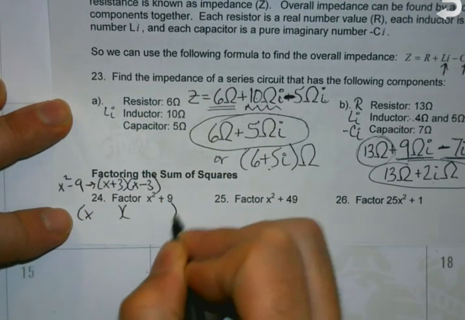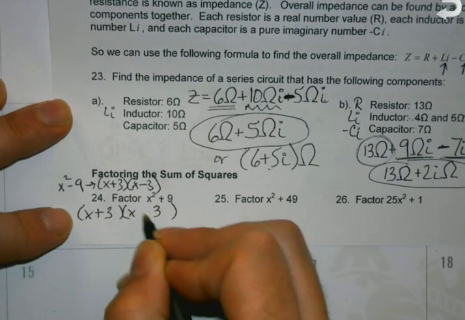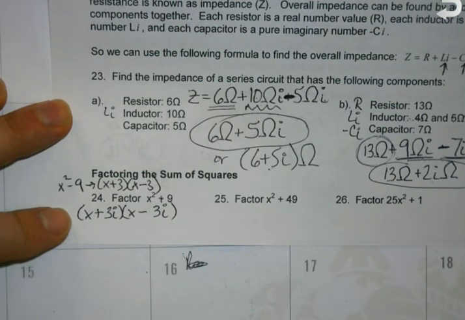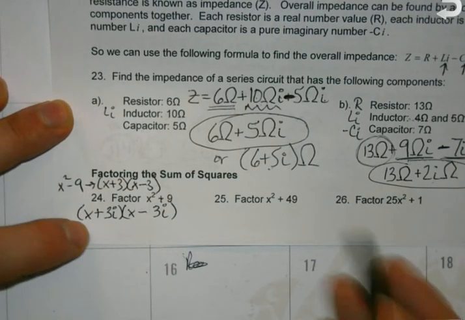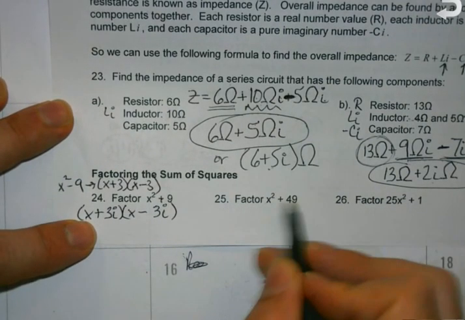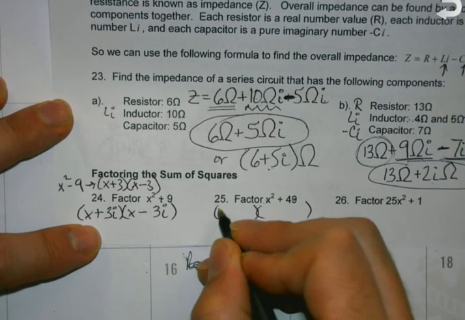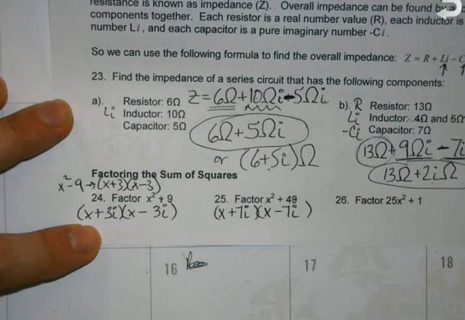we're still going to have the 2 sets of parentheses. I'm still going to have the x and the 3. I'm still going to have the plus and the minus, except now an I goes with it. You're like, well, what's up with that? Why is that? Let's get these last 2 written out, and I'll show you fully why that is. Same thing here. What do I square to get x squared and to get 49? 7. So x plus 7I, x minus 7I. And that's the only thing you've got to remember. If it's a plus in the middle, I've got to use I.